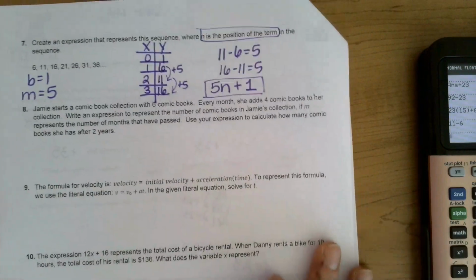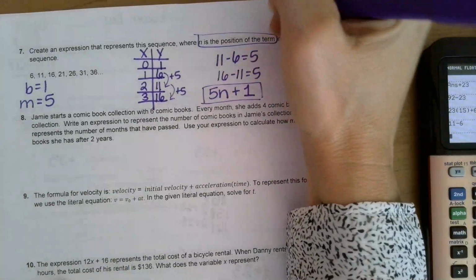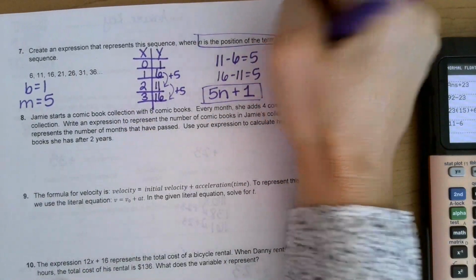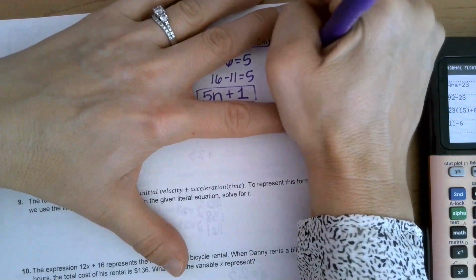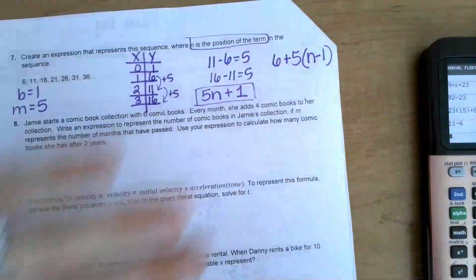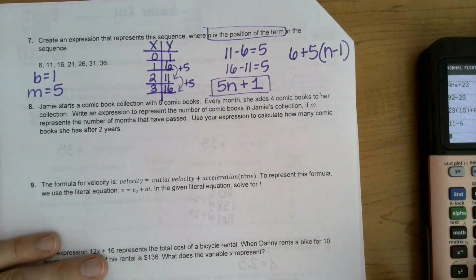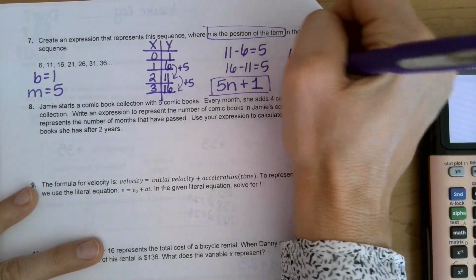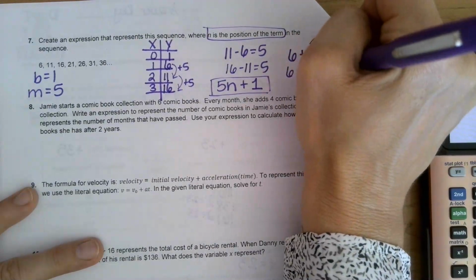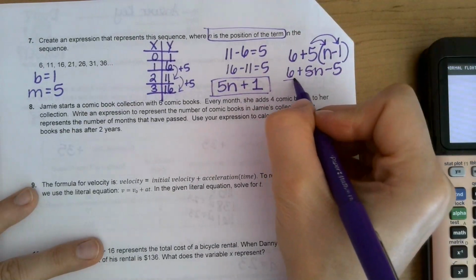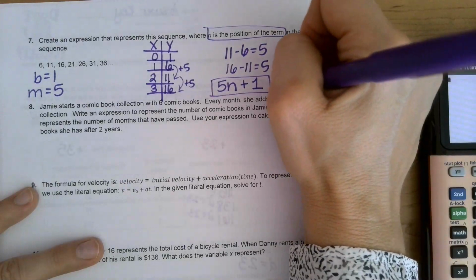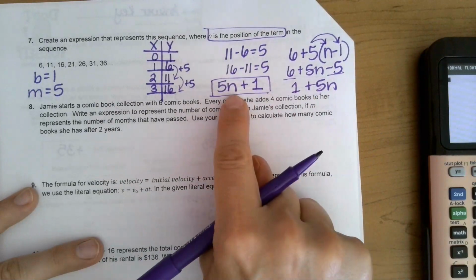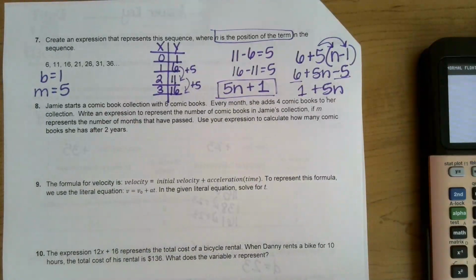If you like using the other method, we would start with the first term, which is 6. We're adding 5 each time, times n minus 1 because we already included the first term. Then we would distribute: 6 plus 5n minus 5. Then combine your like terms. 6 minus 5 is 1. 1 plus 5n, or 5n plus 1. Remember, the order doesn't matter. So those both are equivalent expressions.